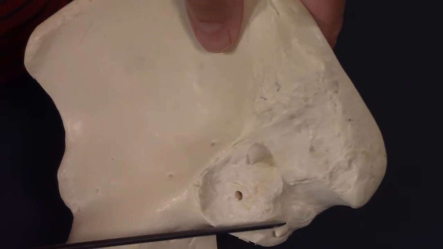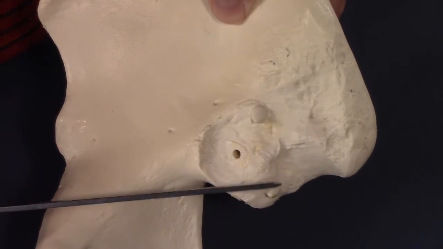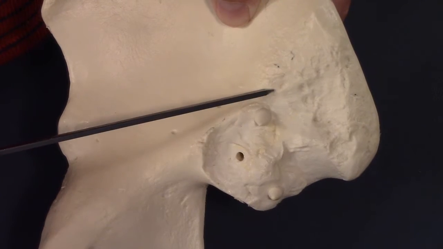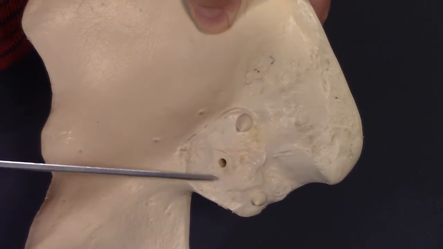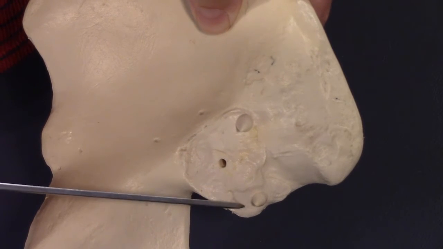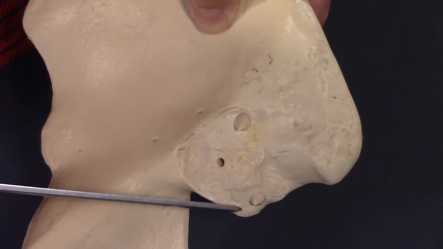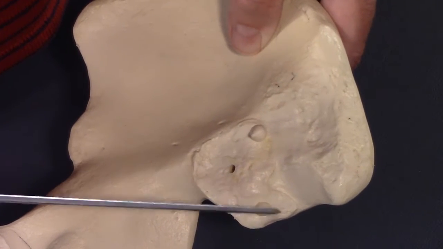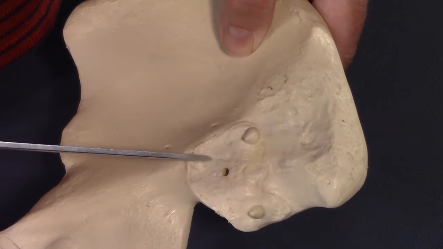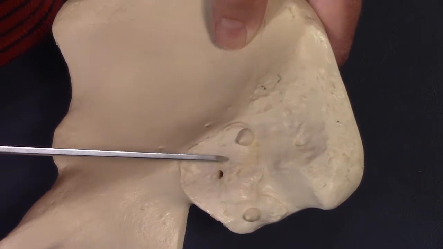And now these are to help hold things together. These little mountains are not supposed to be here. But there's a thing here that looks like an ear. This is the auricular surface. Auricular surface of the, I guess you could say, of the ilium. We didn't even do the parts yet, but let's keep going here.